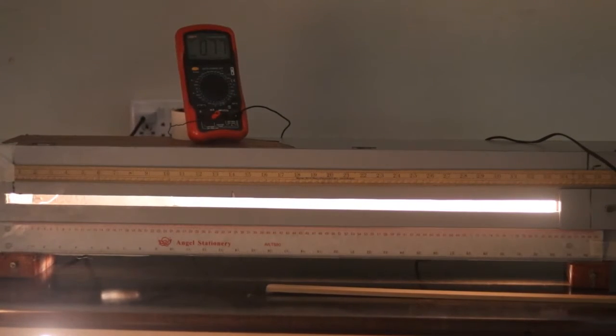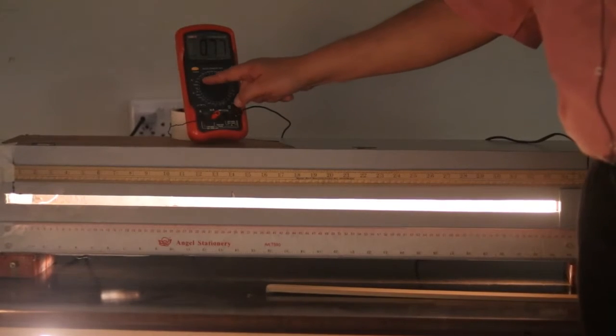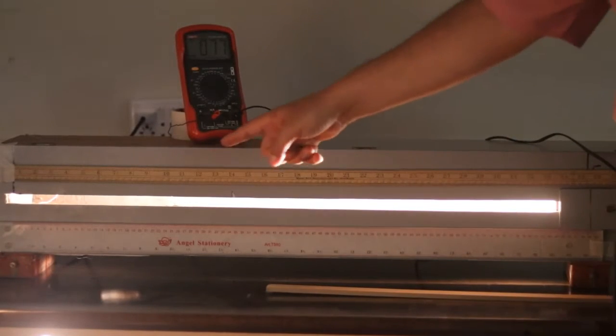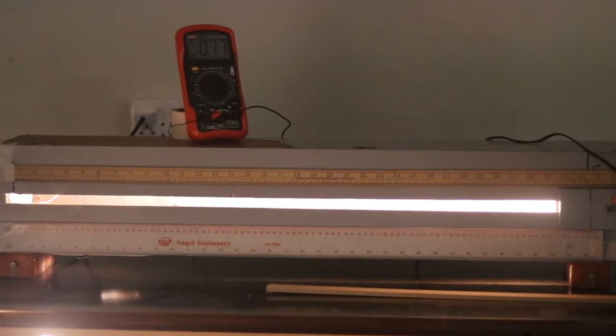So let's do the experiment. We have a current scale at 20 milliampere. It's a DC current because we have a continuous source of radiation. Now what I will do is move this source from far away to closer to the detector, the photosensor. I will do it very slowly, and you will see this value will start increasing.